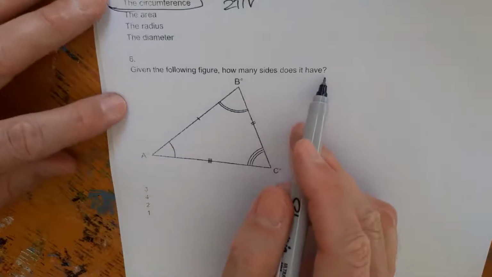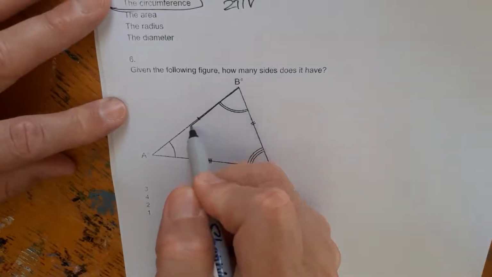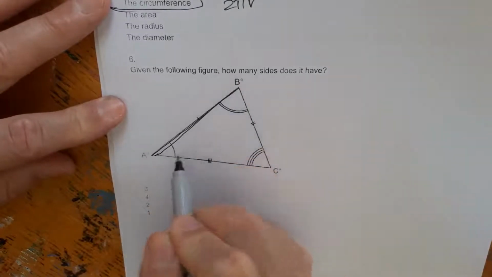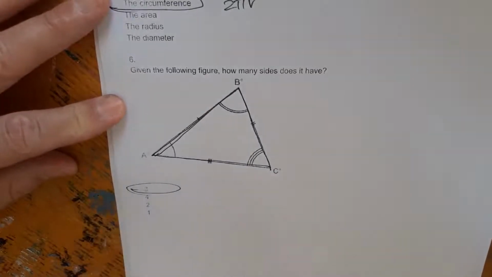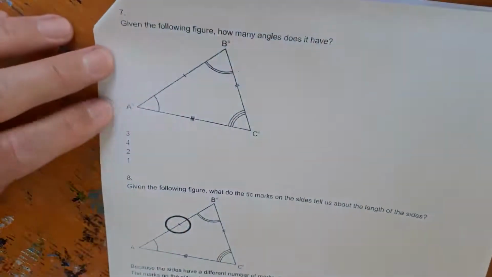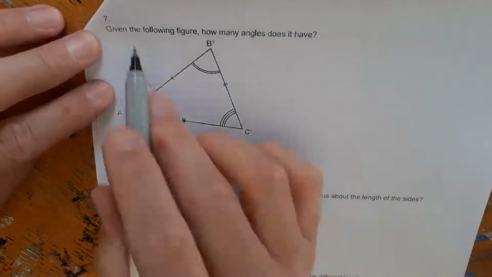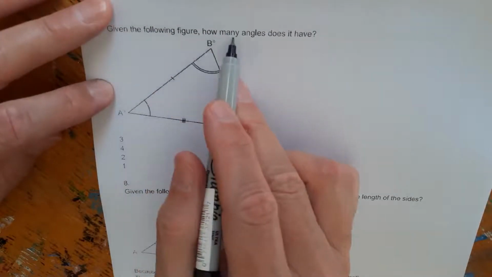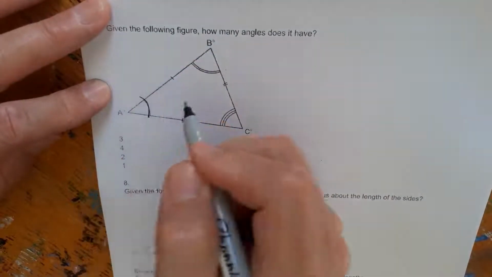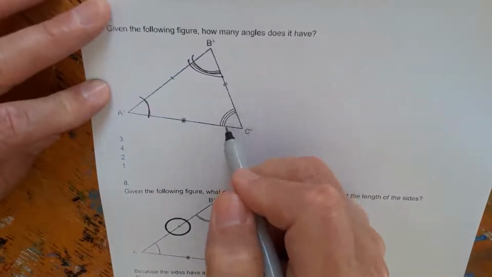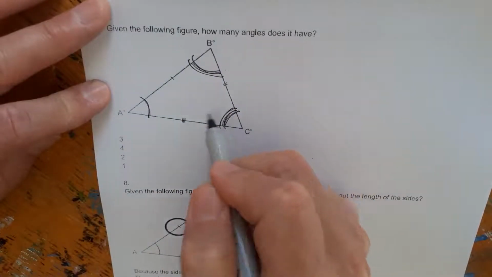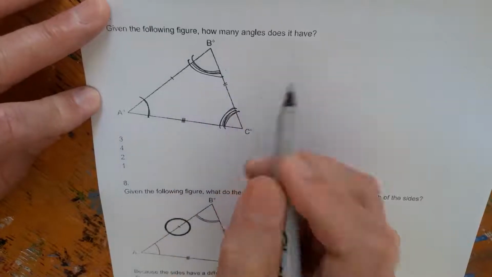Given the following figure, how many sides does it have? Wow, we're really going for the basics. 1, 2, 3. Oh. The flat surfaces are the sides. Given the following figure, this might be a little bit more complicated. How many angles does it have? This is an angle here, 1. This one, notice it's got 2 marks, 2. This one has 3 tick marks, 1, 2, 3. There's 1, 2, 3 angles. 3 sides, 3 angles.